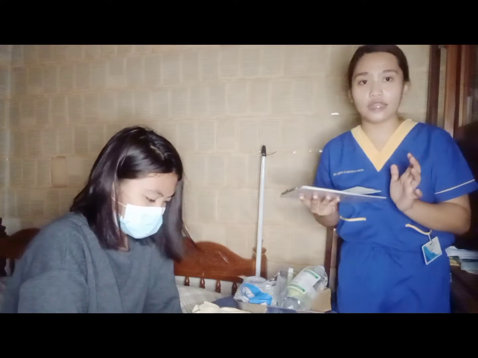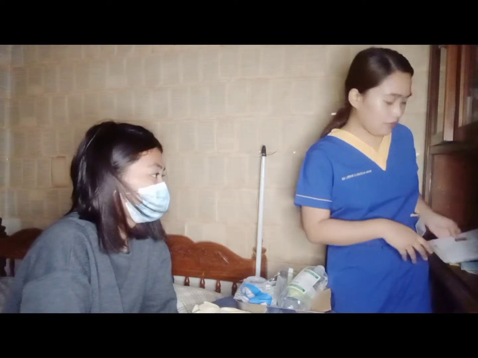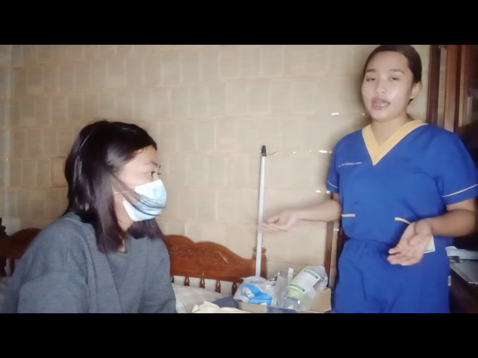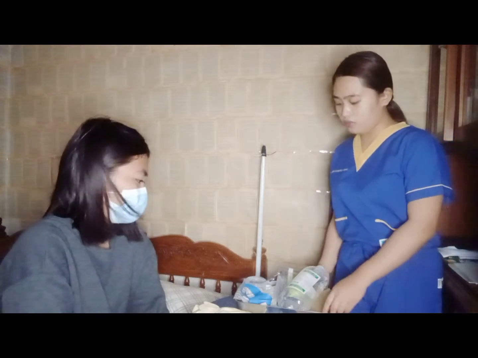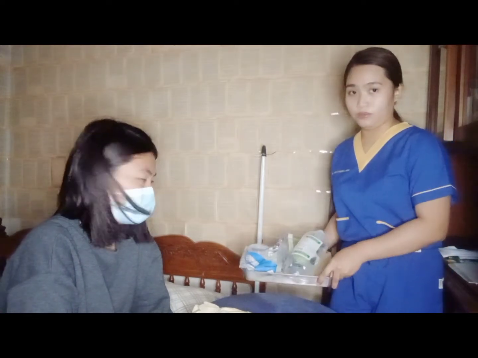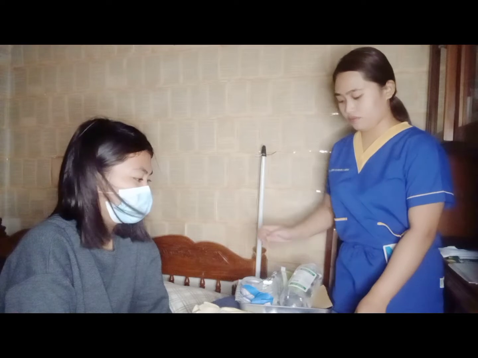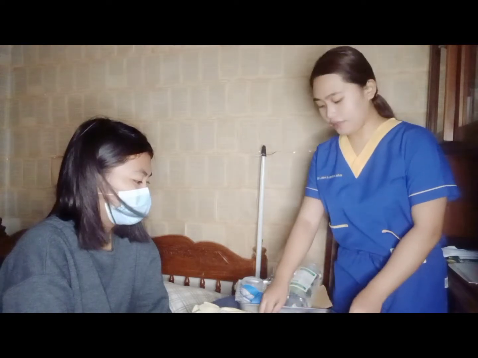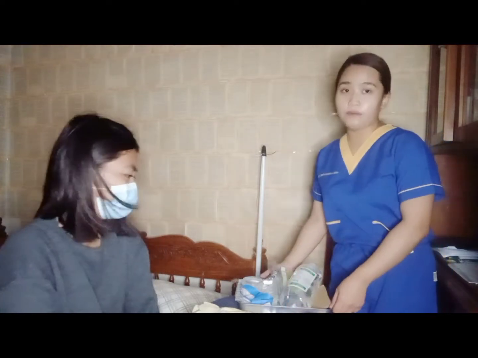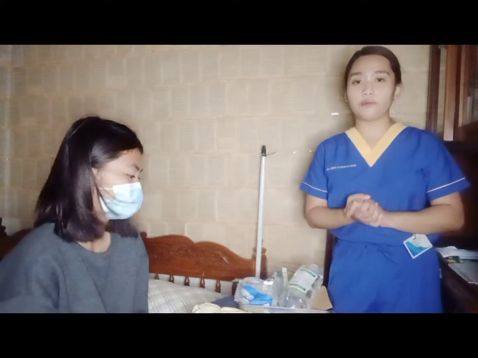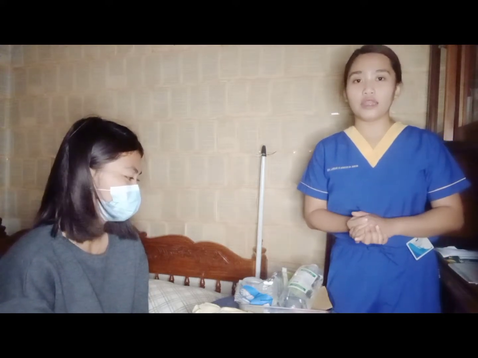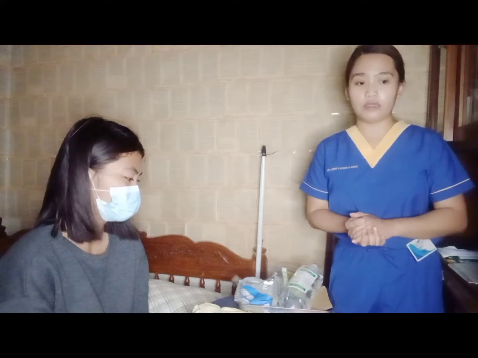After checking the doctor's order, now we will gather the equipment at the bedside table. So, here are the equipment for the procedure. This is to save time and to have ease during the procedure. Next, you'll perform hand hygiene and put on the PPE, or personal protective equipment.